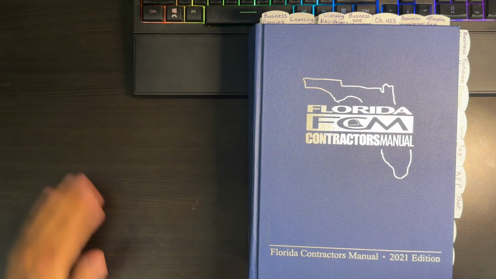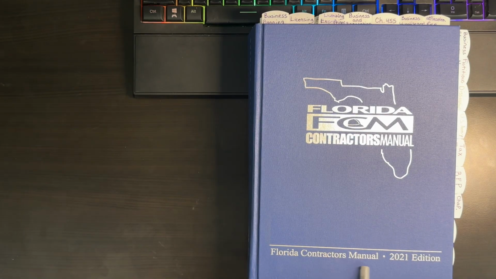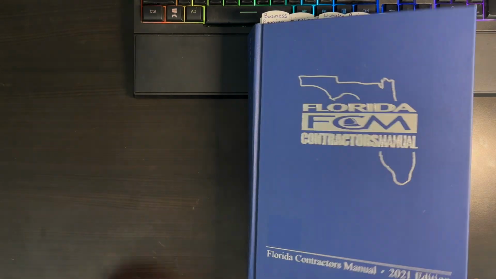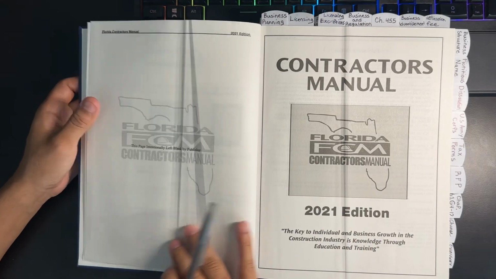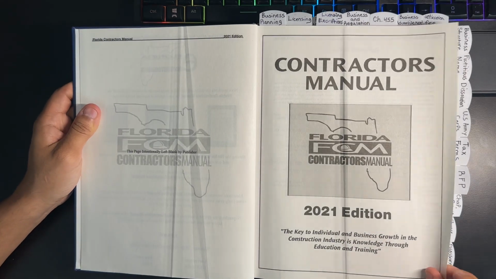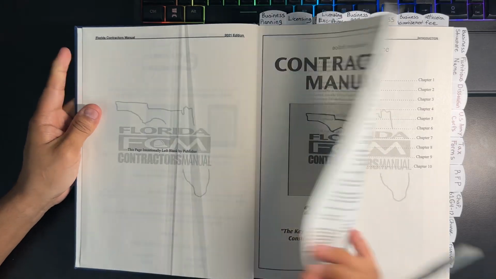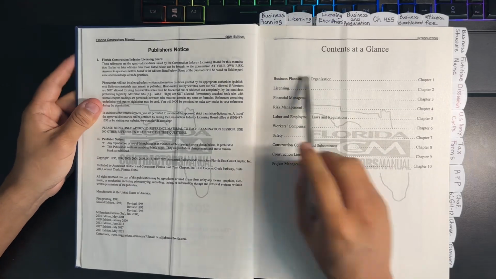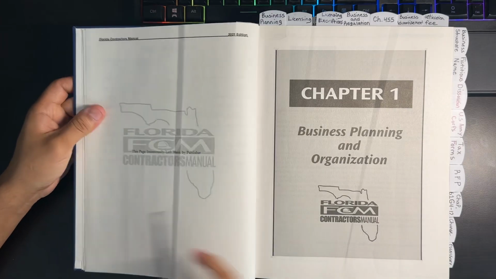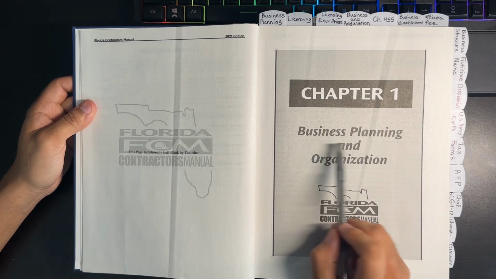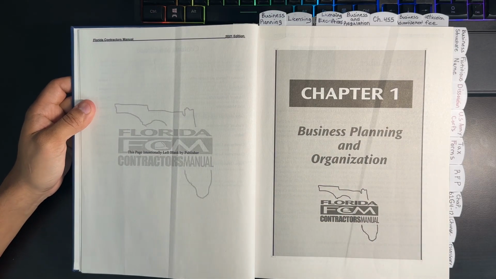Today we'll be looking at the Florida Contractors Manual 2021 edition. We will be highlighting the key points in this chapter that will most likely be on your exam. Here you have the contents at a glance. Chapter 1, Business Planning and Organization.